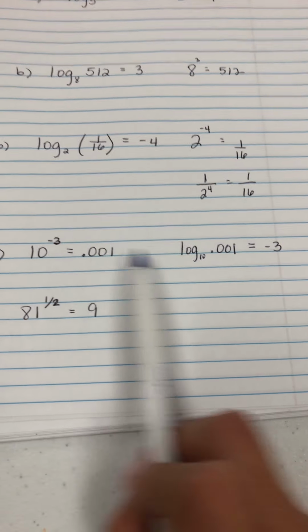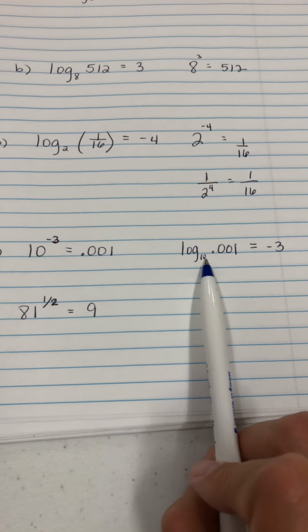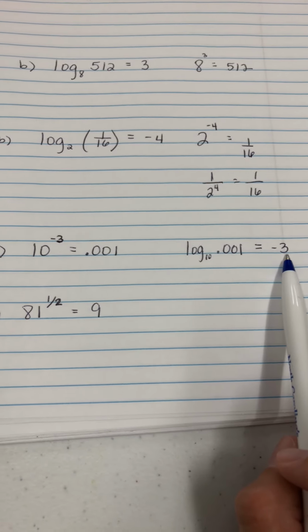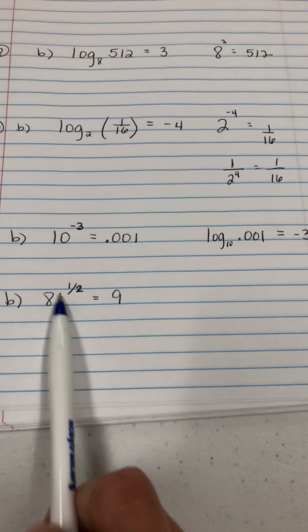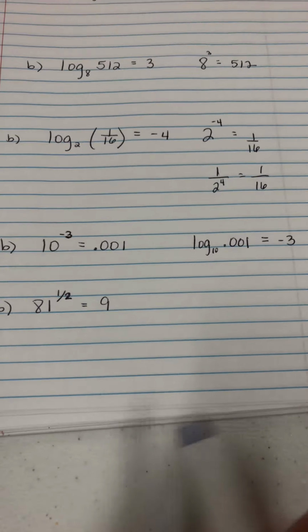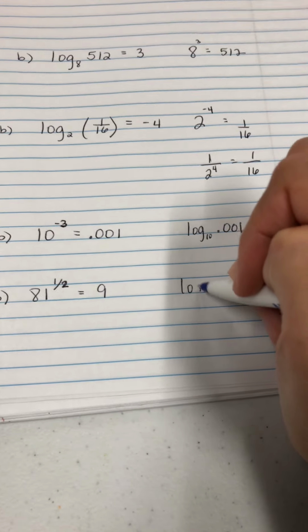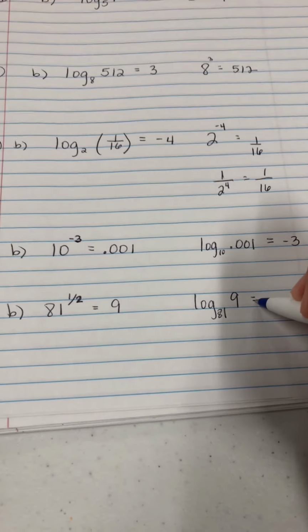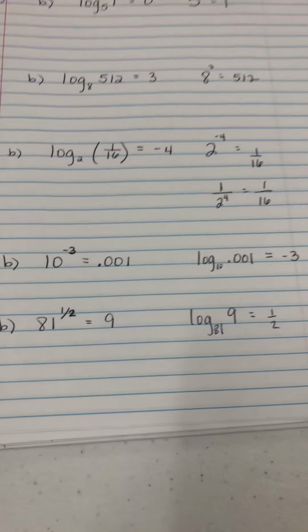That's the base of the exponent. It's the base of the log. The exponent itself is what your log is set equal to. Okay, let's do one more. Base of 81 raised to the 1/2 power is equal to 9. So I'm going to have my log base 81 of the answer 9 is equal to my exponent, 1/2.